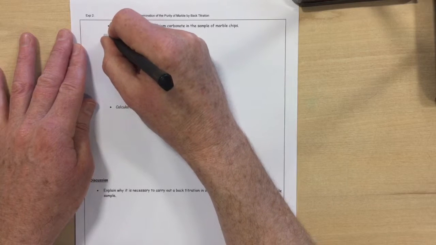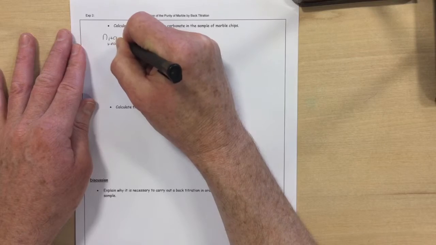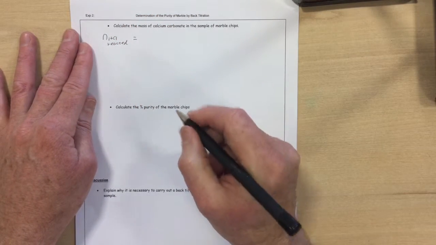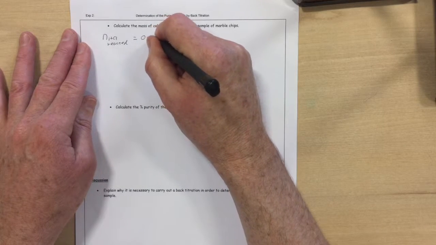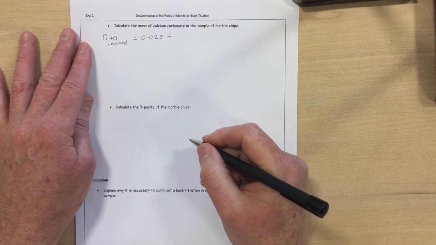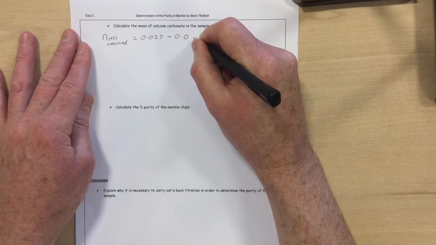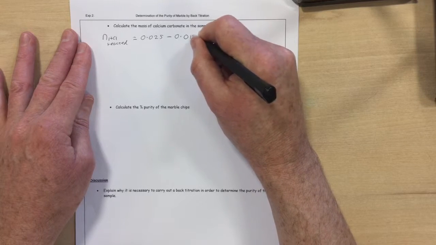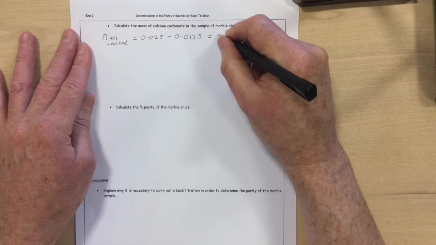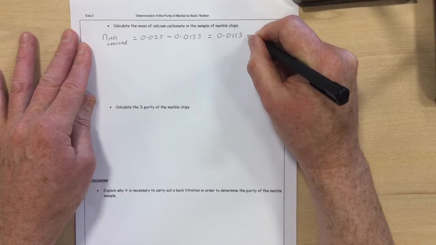So the number of moles of HCl that reacted is given by the number of moles we initially added, which we worked out to be 0.025, take away the total number of moles that were left at the end of the experiment, which we've just calculated as 0.0135. So total number of moles of HCl that reacted was 0.0115 moles.